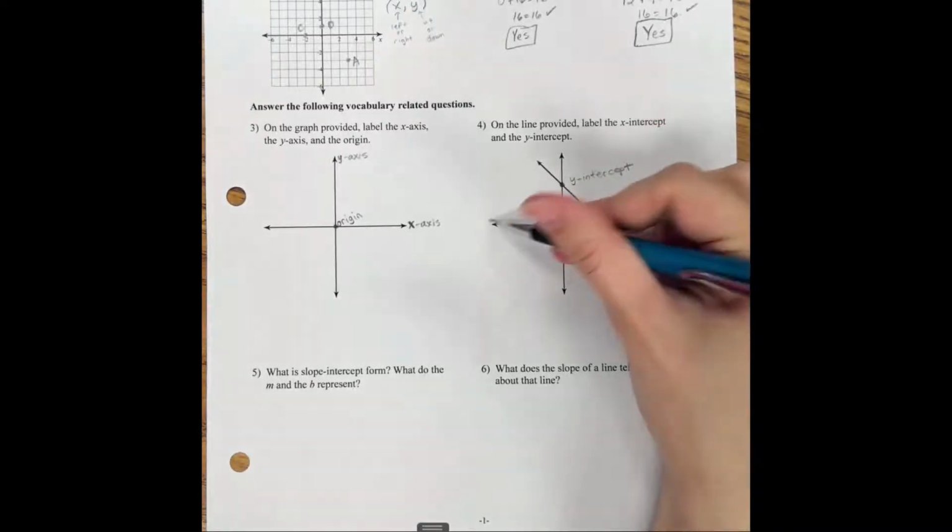And so since this is the y-axis, this is the y-intercept. Since this is the x-axis, this is the x-intercept.